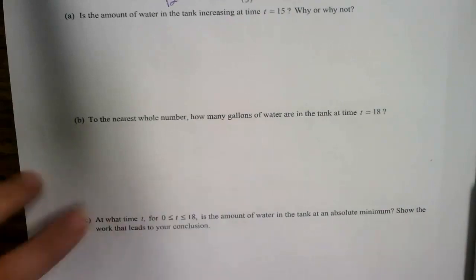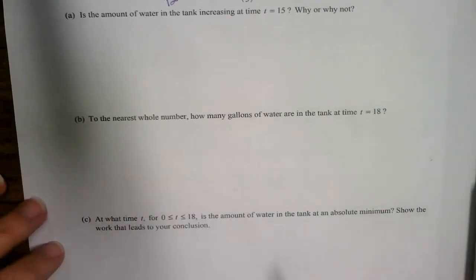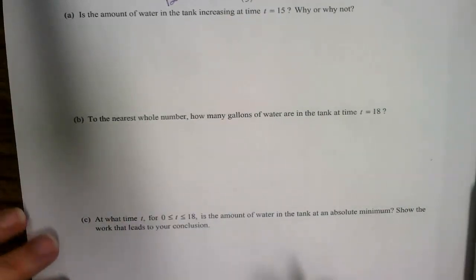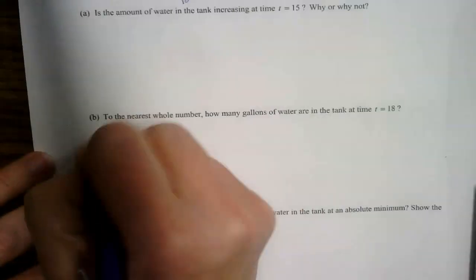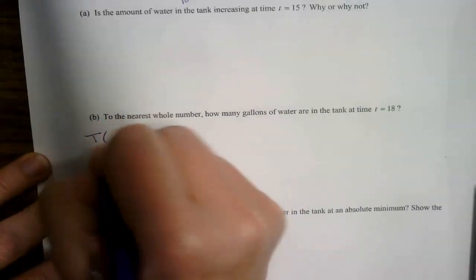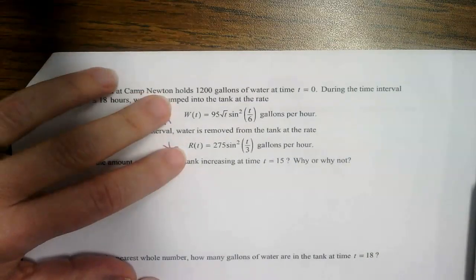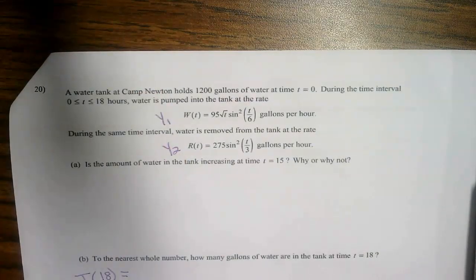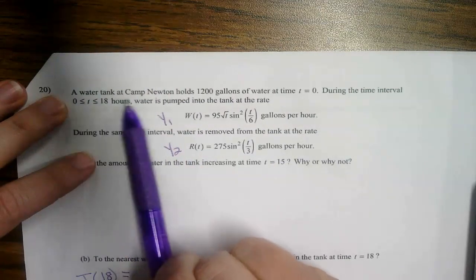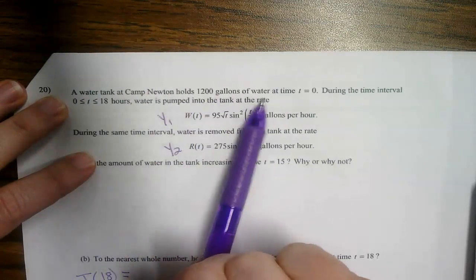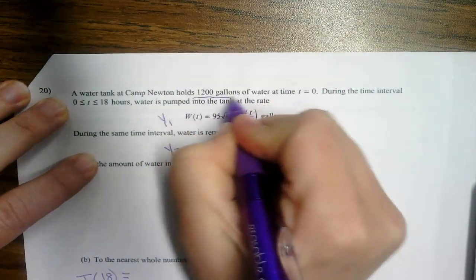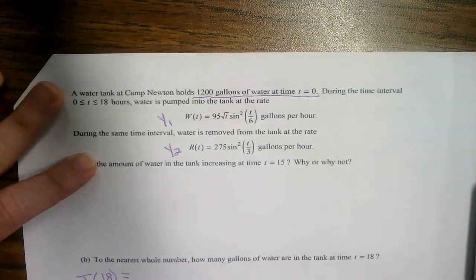How many gallons of water are in the tank? So we're talking about how much total is in there. If I want to find the total gallons at 18, that is my goal here. I first need to see if there's any water in this before I start adding and subtracting. I want to see if we have any starting amount. Well, let's read it. A water tank at Camp Newton holds 1,200 gallons at time 0. So we do have water in the tank before.